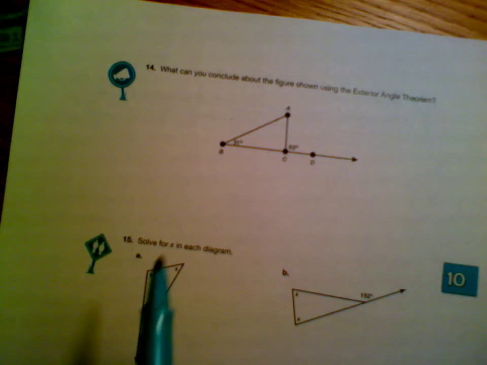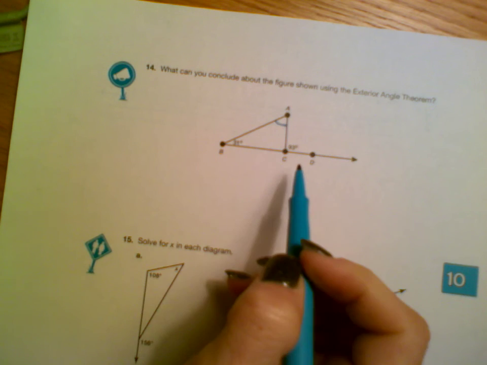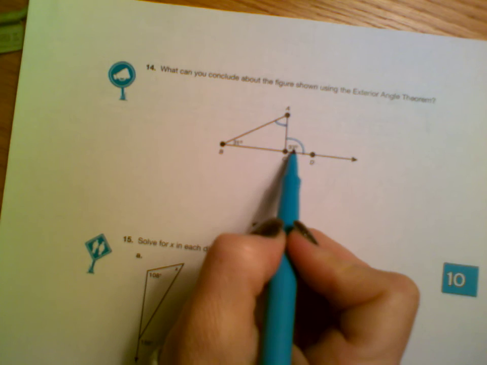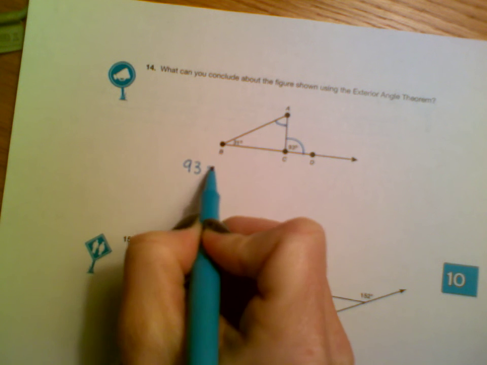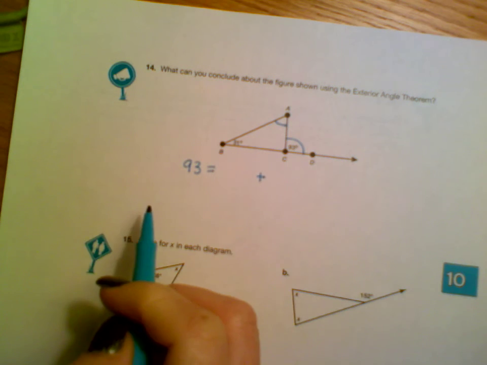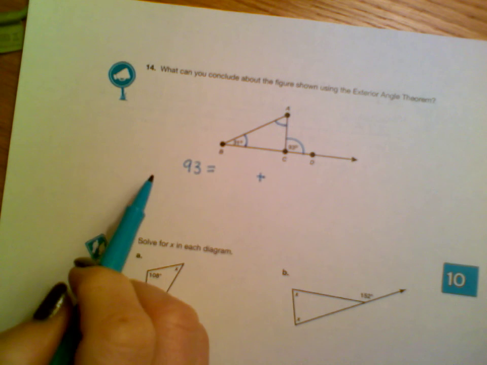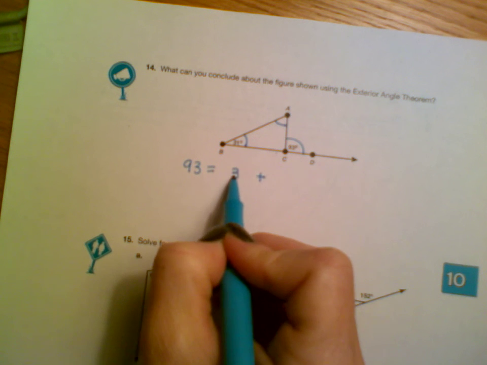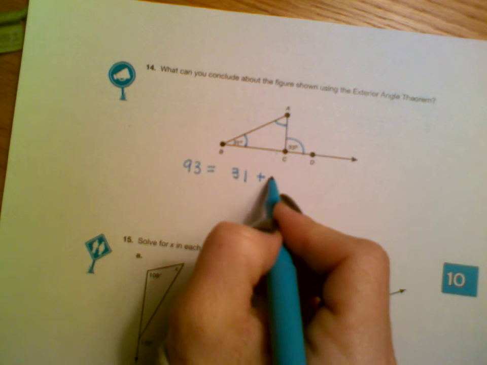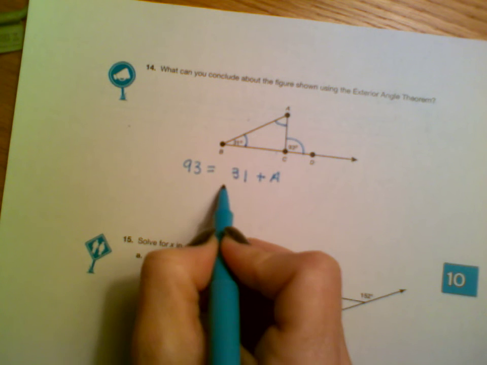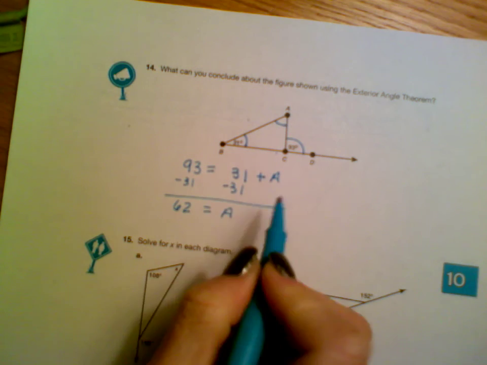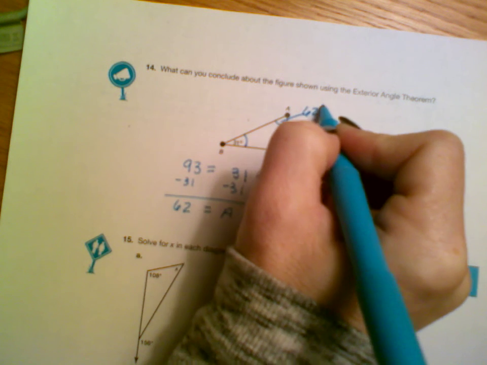I'm going to skip ahead a little bit. I can look at a problem like 14 then, and I could find this angle up here. If I know this is 93, that's my exterior angle. The exterior angle is equal to the sum of the 2 remote, far away, interior angles. This angle's right next to it. So this angle's remote, and this angle is remote. I'm just going to call it A. Now I could solve. Minus 31 to both sides. So 62 degrees equals angle A.